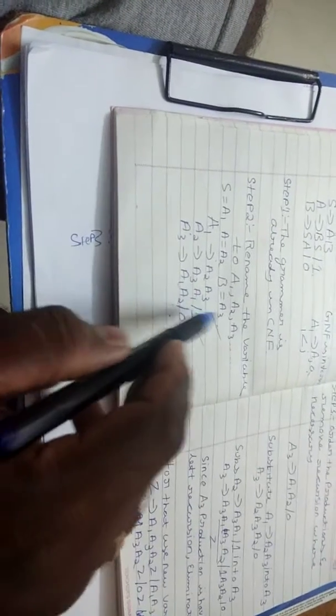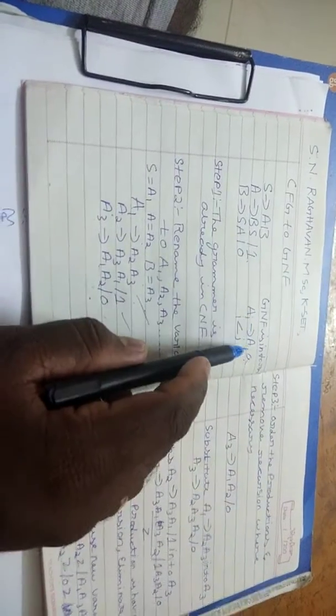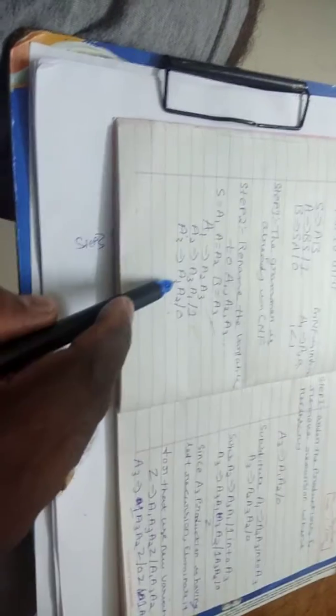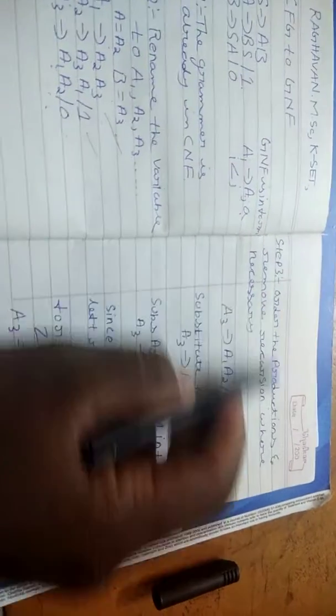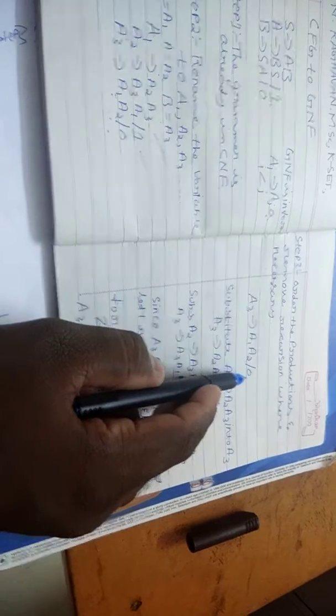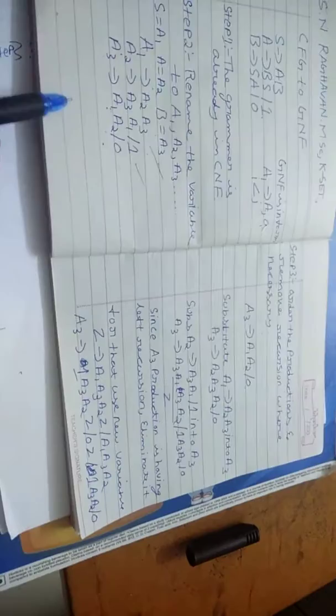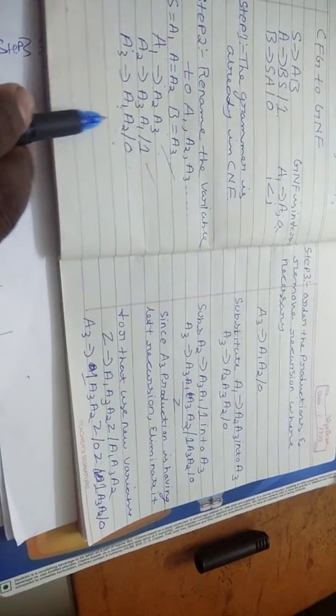These two are already in the form of GNF. But for this one, Ai should be less than Aj, and 3 is not less than 1. We have to convert this. That is step 3: order the productions and remove the recursion where necessary. A3 tends to A1 A2, or 0. As I said, this is not in GNF form.